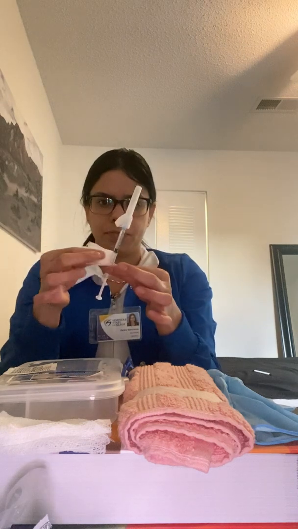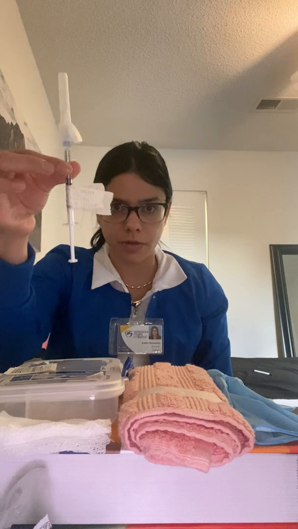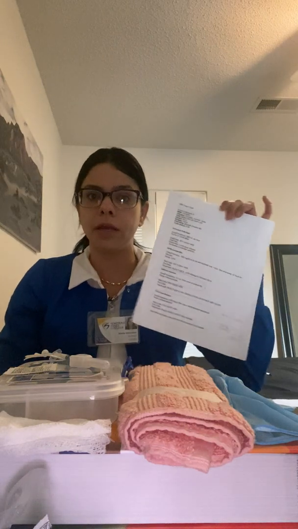Okay, and I have it. So now I am ready to go and administer this medication to the patient. I would go to the patient's bedside, and I am going to use my medical record, my chart right here, and identify my patient using two identifiers, which is Anna Pawlowski and the date of birth, May 5th, 1957.